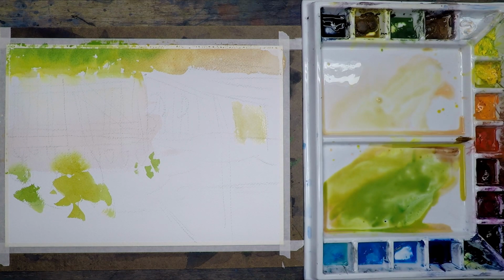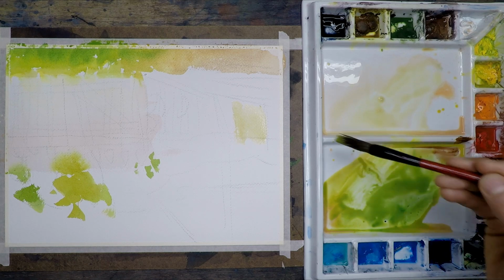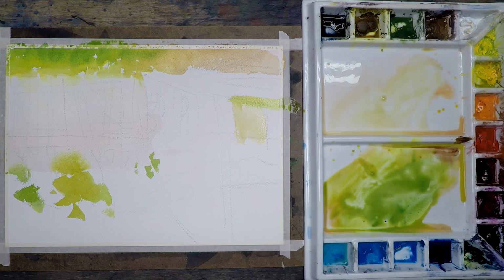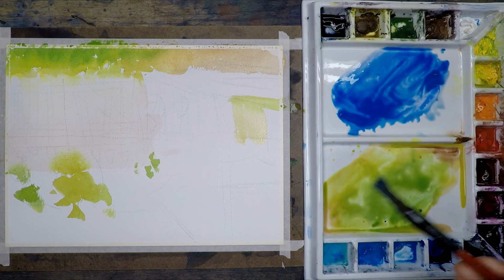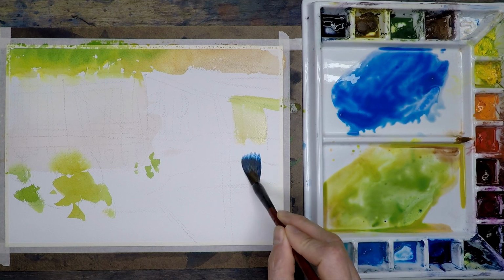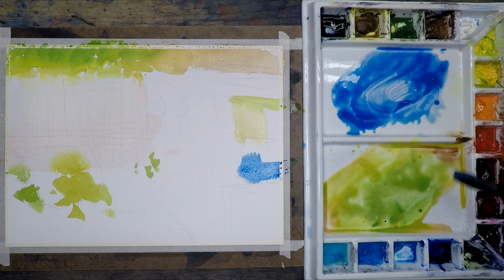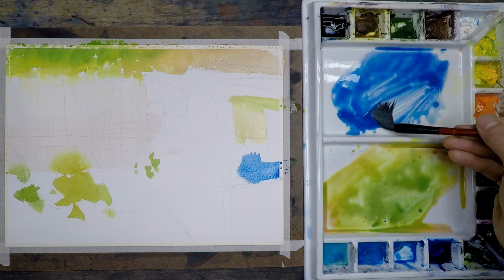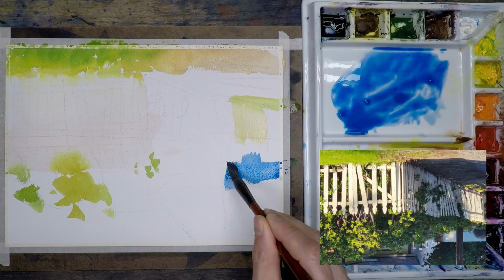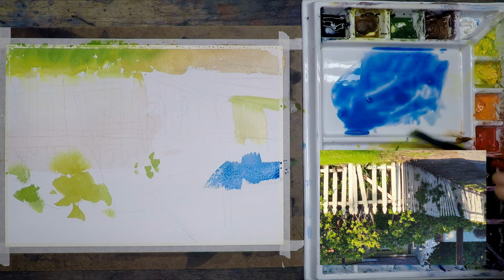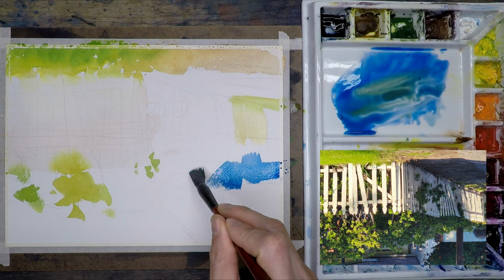Everything that you put down right now, it's kind of difficult to judge, right? So it's a little bit more tricky in the beginning, but you have to trust that everything's going to work out. Down now, I'm going into a mid tone. I'm beginning to put the blue. I think that is manganese blue that I mix, and this is the light mid tone.